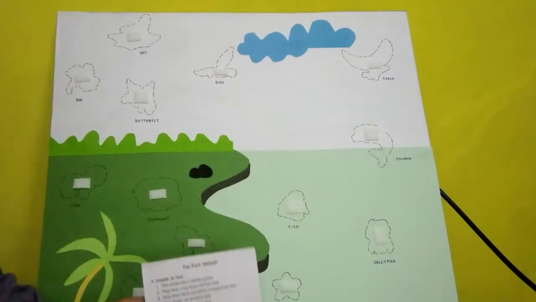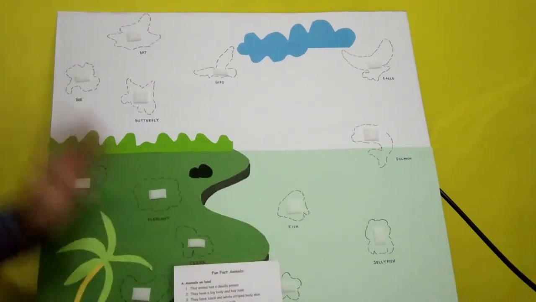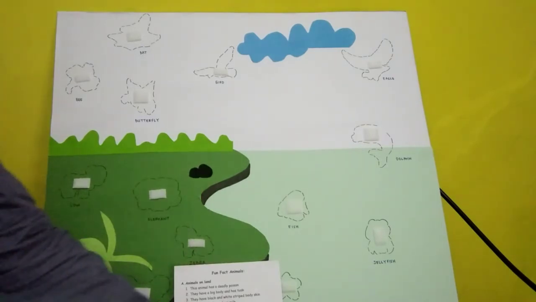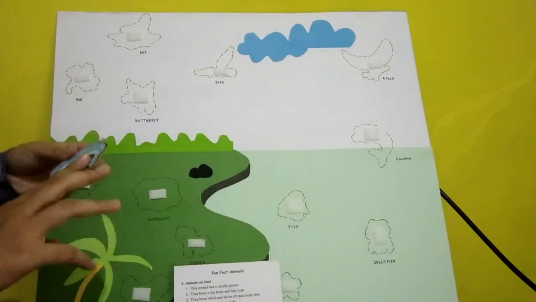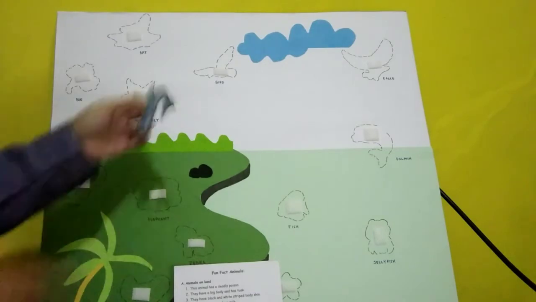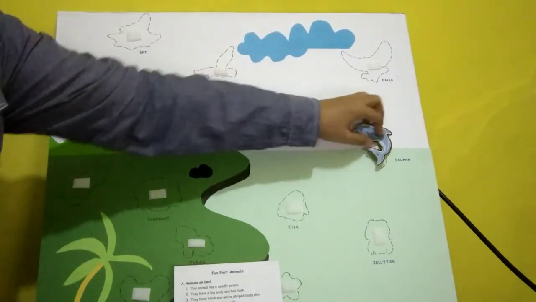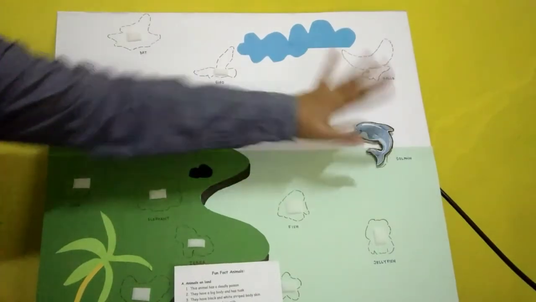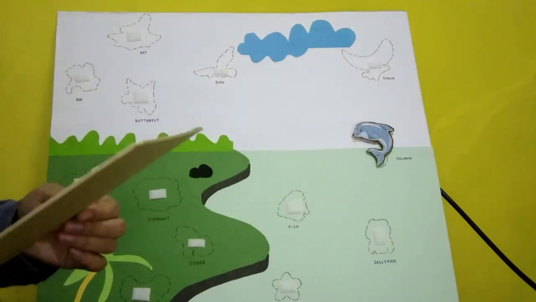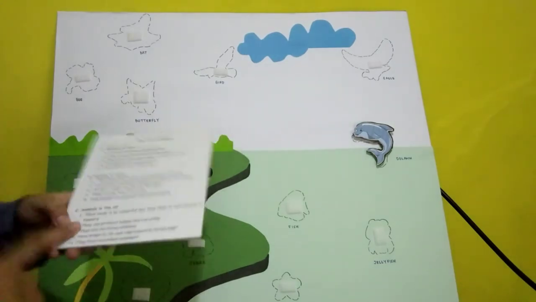And then the students who know the answer to the fun fact come forward to stick this animal on the cardboard that has been provided. For example, the students know the answer is dolphin. Then they stick this animal here on the cardboard. After that, the teacher must give the question again until the end.